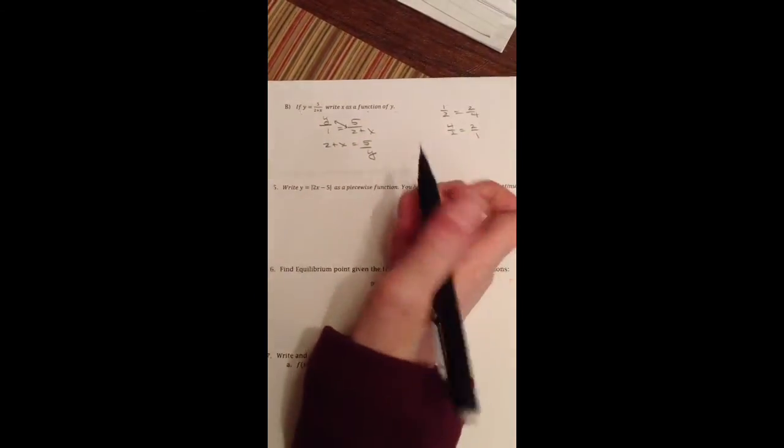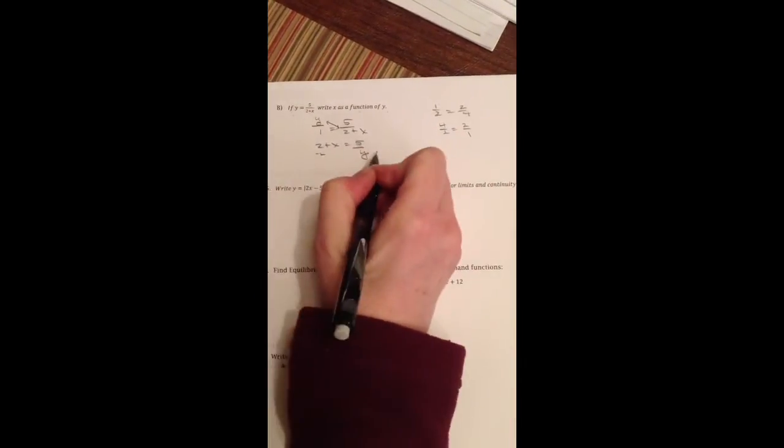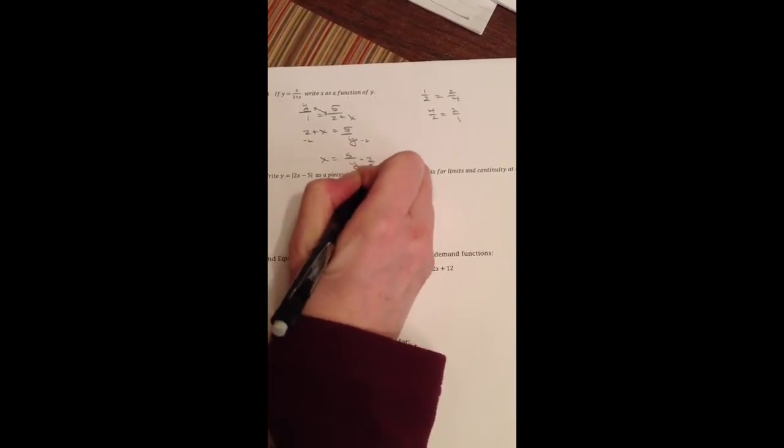So now that I've done that, I need x as a function of y. The only thing I have to do is subtract 2 from both sides. And now I have x as a function of y.